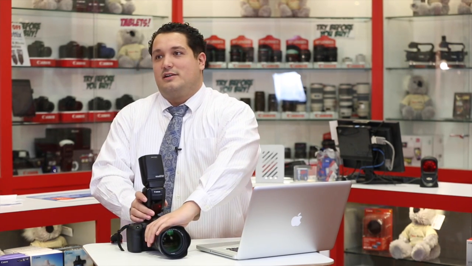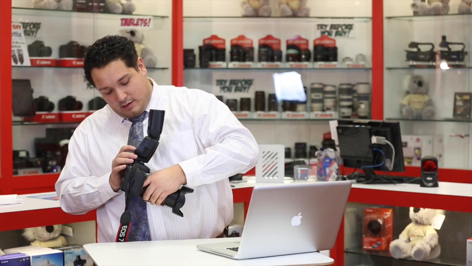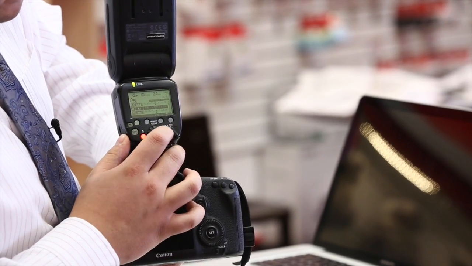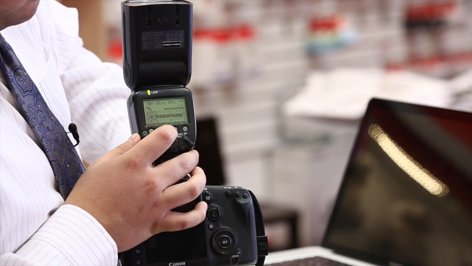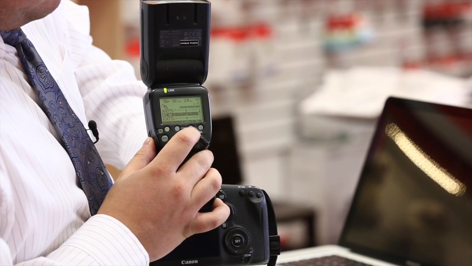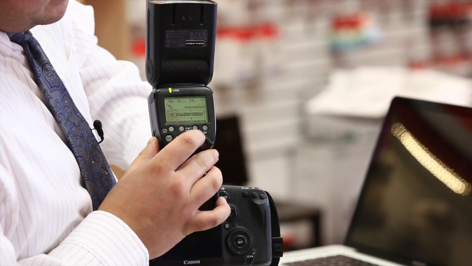And the great thing is that people say, well, with manual, you have to change it. It's so easy to change on here. You just go into group, select B, hit select or set, and then you just scroll up and down. I'm at full power, now I'm going down. It's very easy to set. You go right for more, left for less. And generally, when I have that other flash set up in the corner, it's going to be as a background or kicker light. It's really just adding some light to the background.